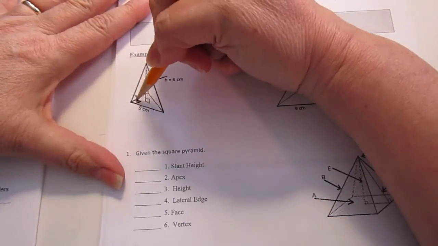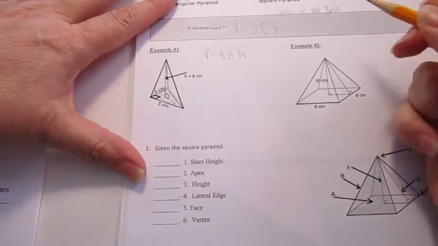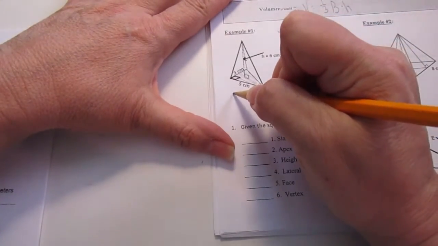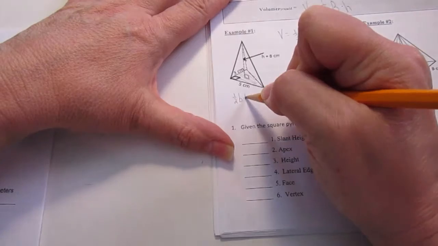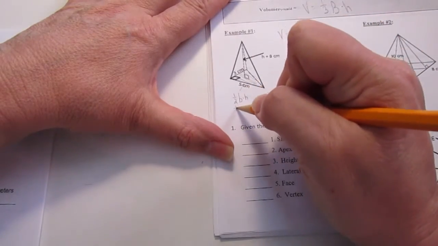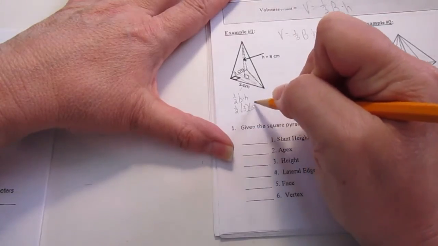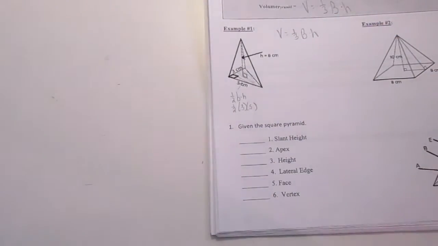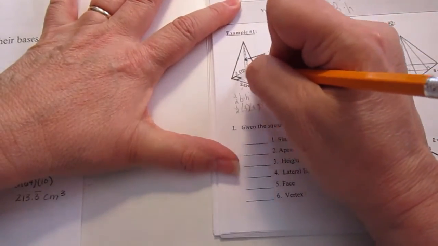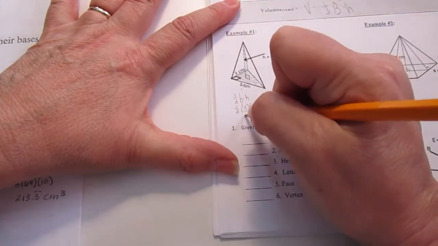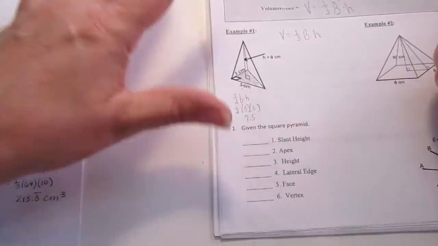So here's the base. The base is a triangle, and the area of that triangle is 1/2 the base times the height of the triangle. So 1/2 times 3 times 5. 1/2 times 3 times 5 is 1/2 of 15, and 1/2 of 15 is 7.5. So this area of the base, this part right here, is 7.5 centimeters squared.